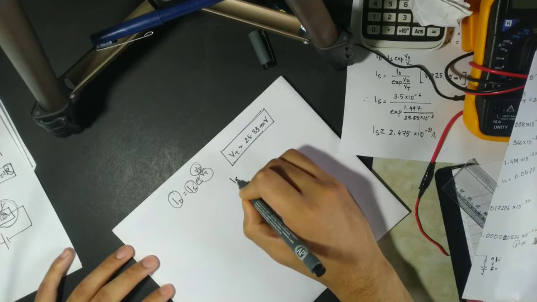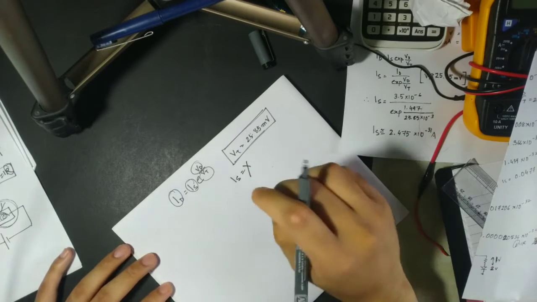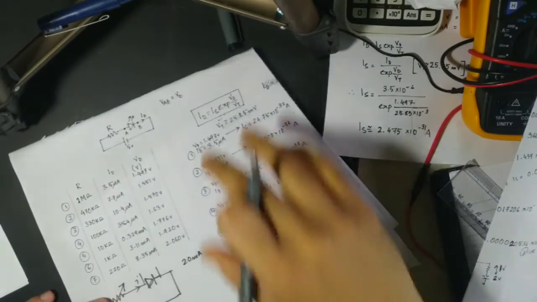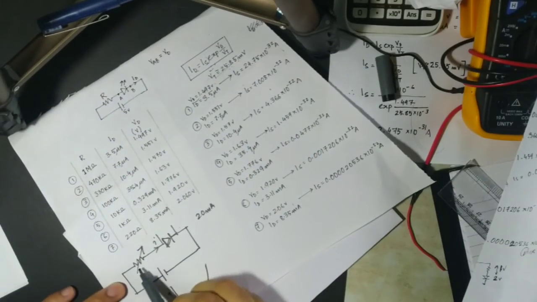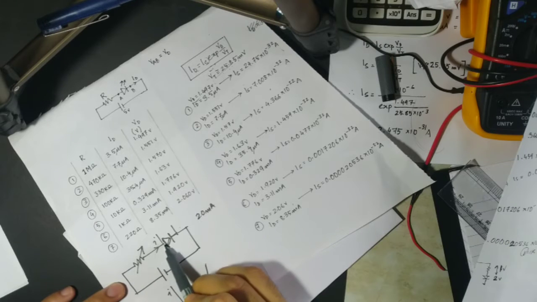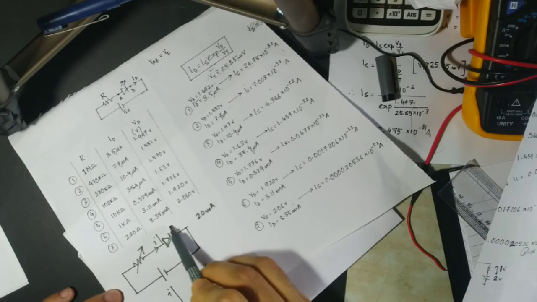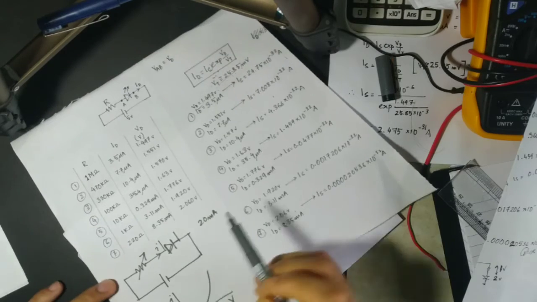But the problem is IS is not constant, because I've carried out an experiment where I took a variable resistance and a diode, and I calculated the current going through the diode and also the voltage drop across the diode, which is the LED.